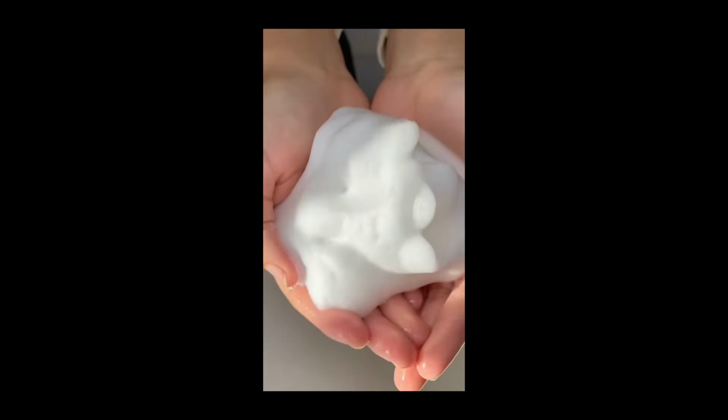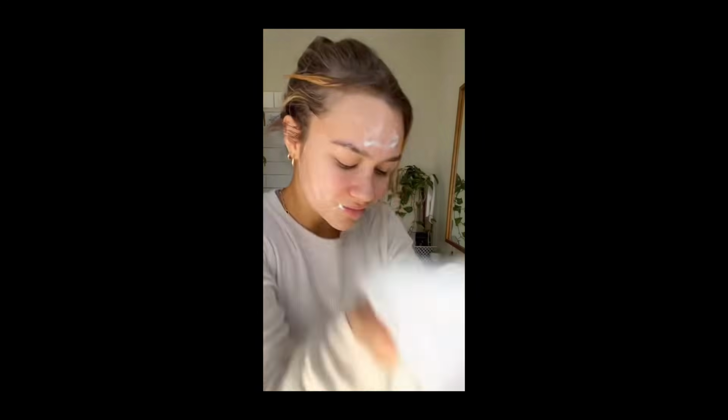All right, listen to this for a second. I've been using this Farmstay O2 Aquafoam Cleanser daily and it feels so refreshing. It cleans deeply without drying my skin, and honestly, my face feels super soft after every wash. Perfect for everyday use, even if you have sensitive skin.